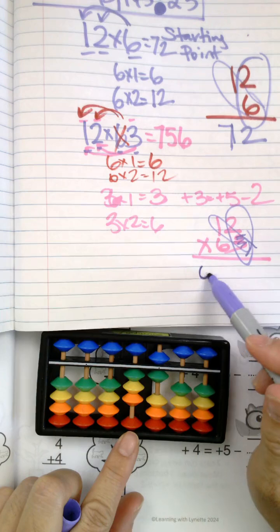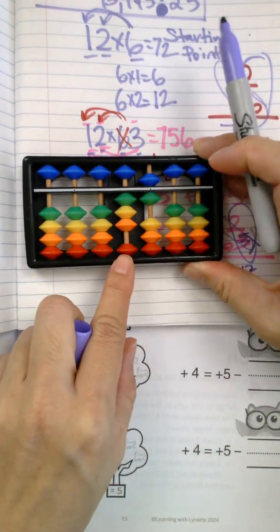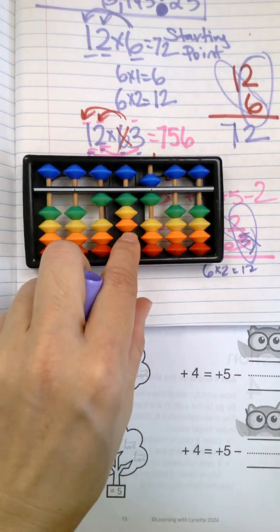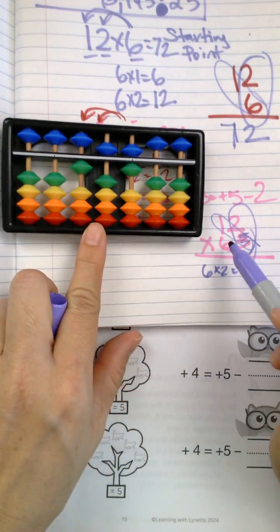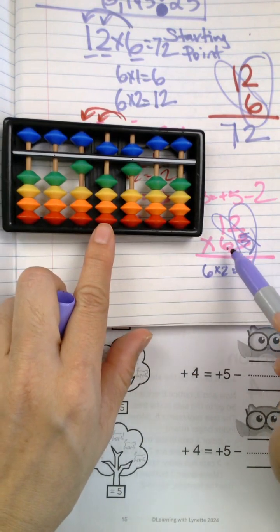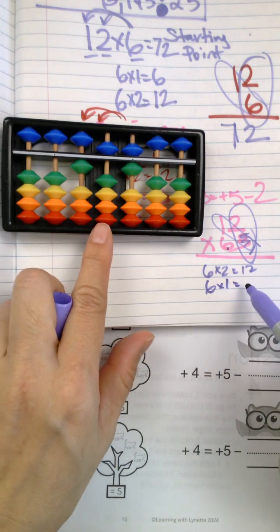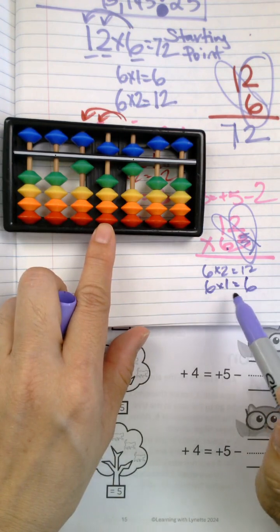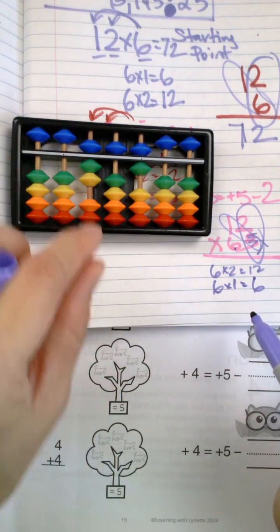So 6 times 2 is equal to 12. So I think I need to plus the 1 and plus the 2. But it's backwards to me. Because I'm here and 6 times 1 is 6, but 6 is a single digit, so I have to go back here and add it.